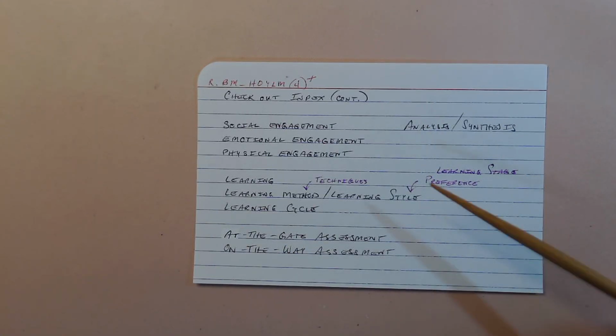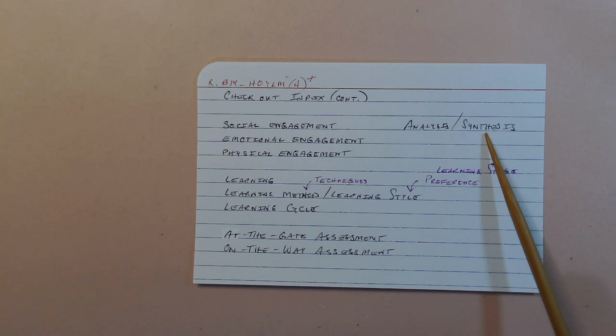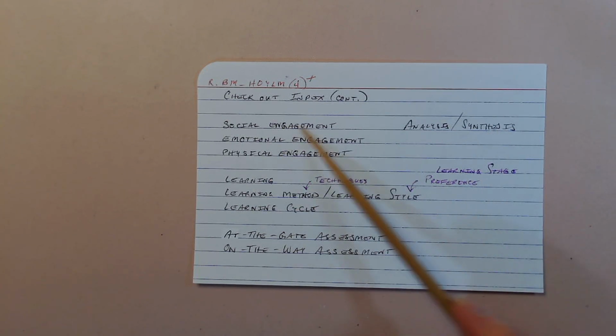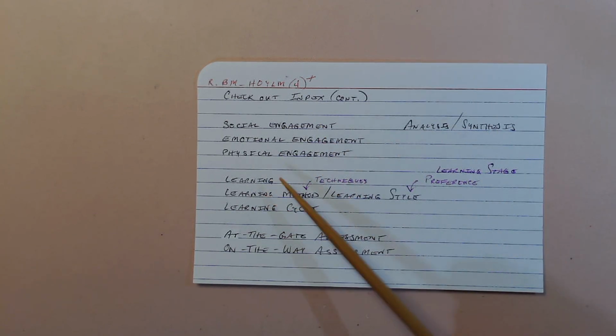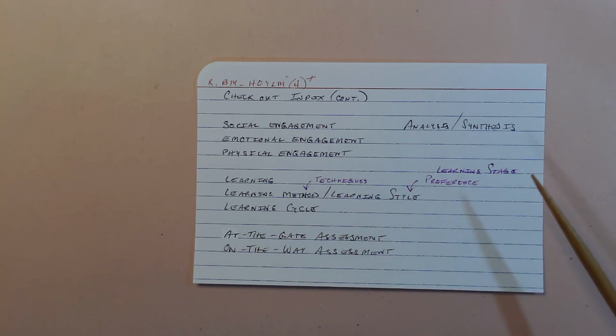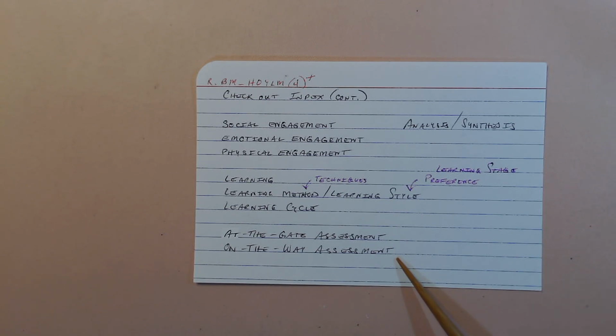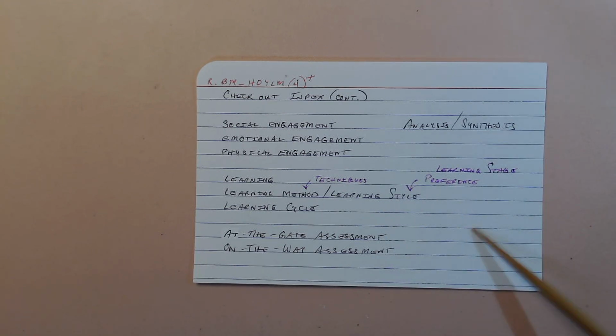Besides that collection, I also found some terms that were just hanging around in smaller collections, like this pair, analyze and synthesize. 3 kinds of engagement, a whole bunch of different learning things that I had to sort out: a learning method, learning style, learning cycle, learning stage. They all had to be deciphered separately. And then I found a couple of terms relating to assessment: at the gate assessment, on the way assessment. So that was the list that I had going in to work from.